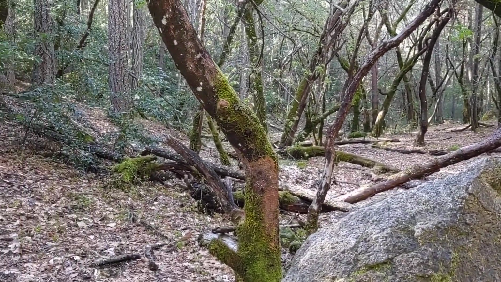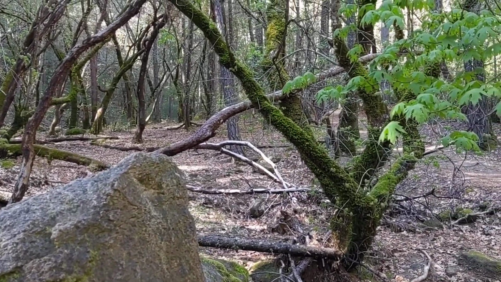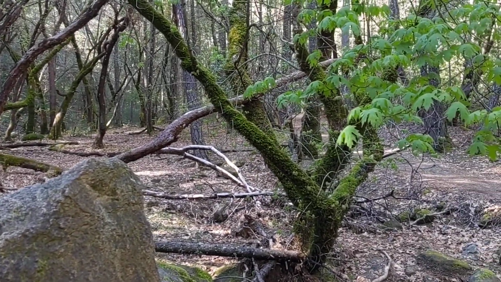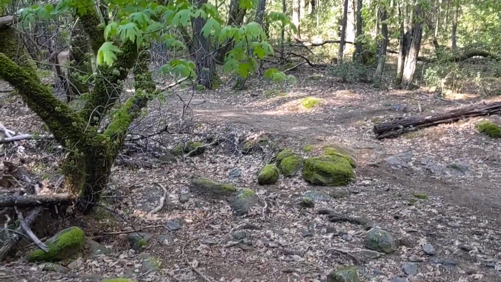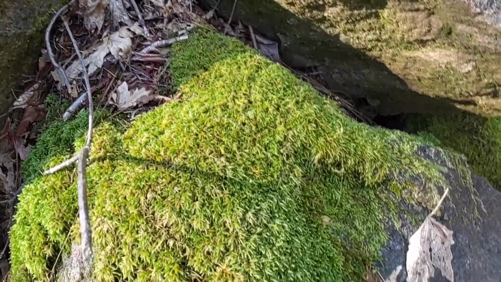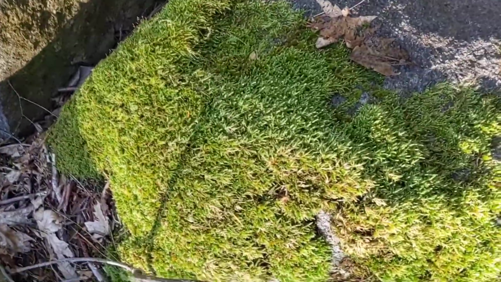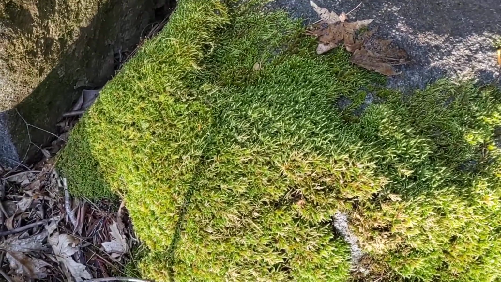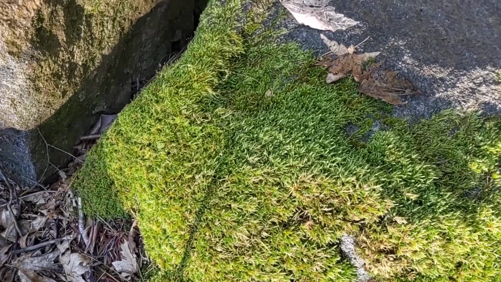Hello, I'm out here on the Mossy Rock Trail, part of the Pacific Union College experimental forest lands, and thought I'd take a few minutes to talk a little bit about one of our plants out here. Moving on down, this is called Mossy Rock Trail because, as you might have guessed, there's a lot of moss on the rocks. And a lot of people probably don't know much about moss.